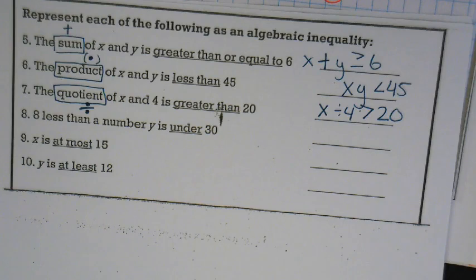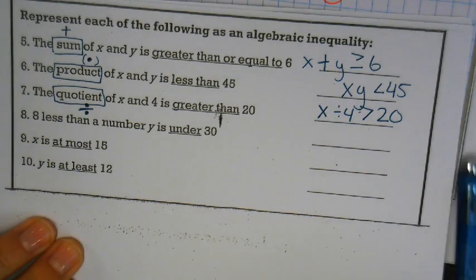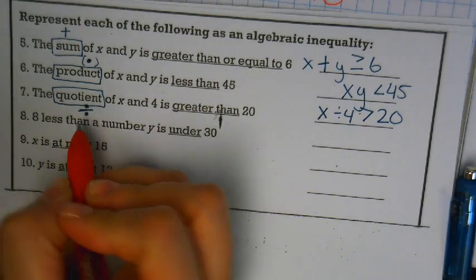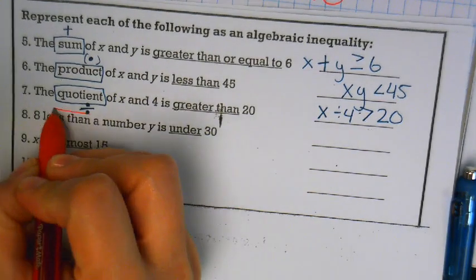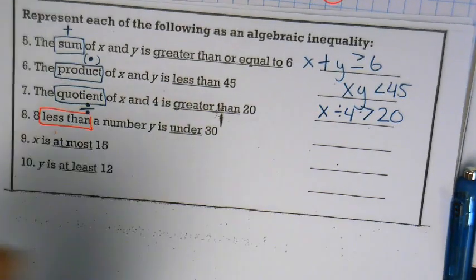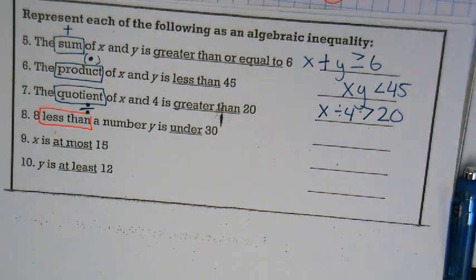8 less than a number, y, is under 30. Oh, wonderful. This is why math is sometimes complicated for students. This less than, you would think means the alligator less than, because that's what I just taught you. But this less than means what?